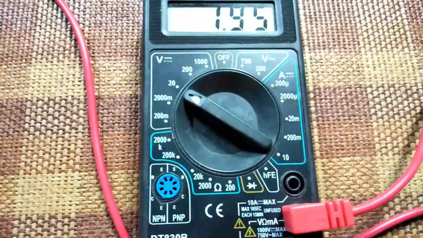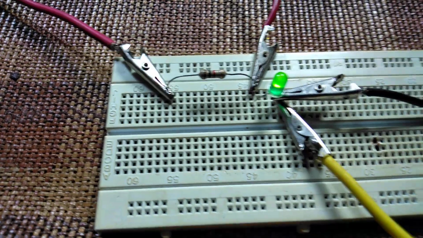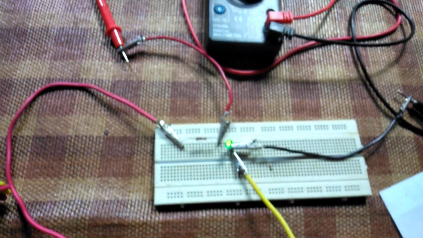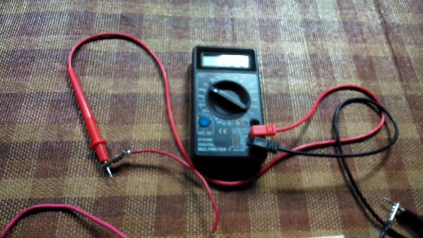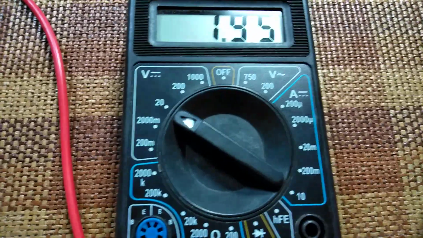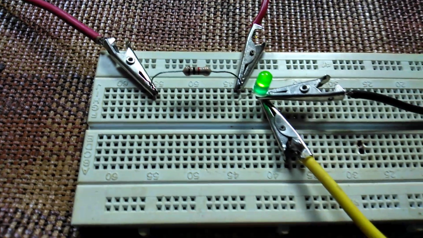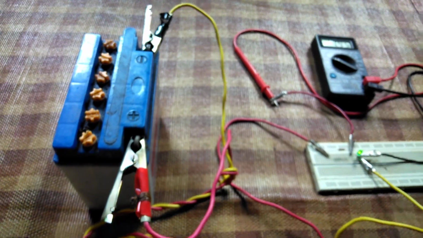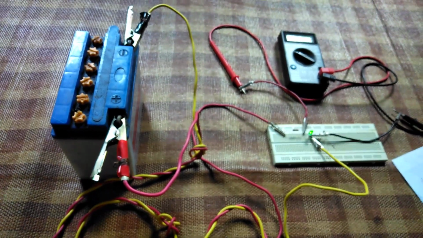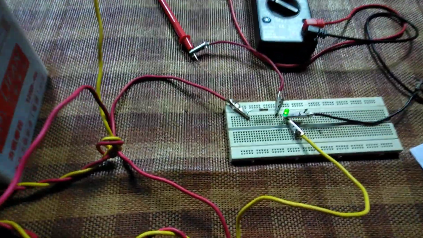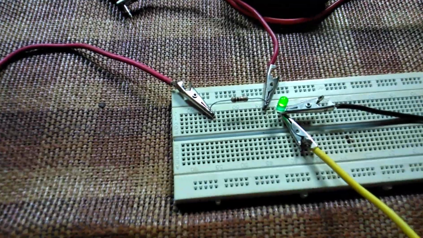Here you see a very important fact that you must clearly understand about this circuit: the reading of this voltmeter is in fact the voltage divider value across this 1 kilo ohm resistor. Okay, I hope you clearly understand.